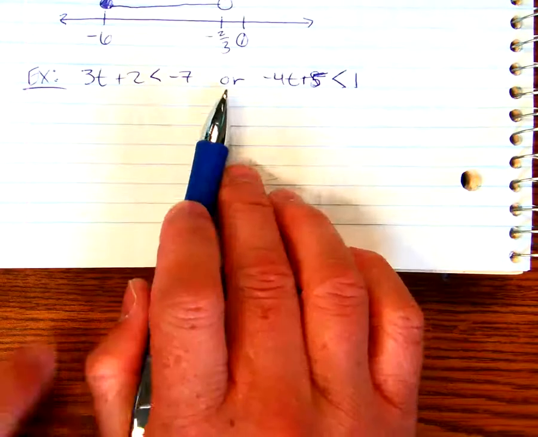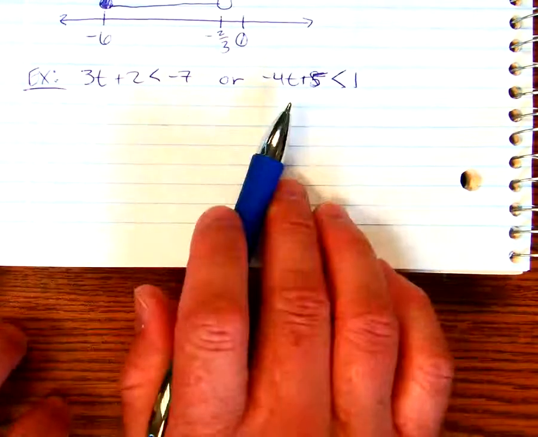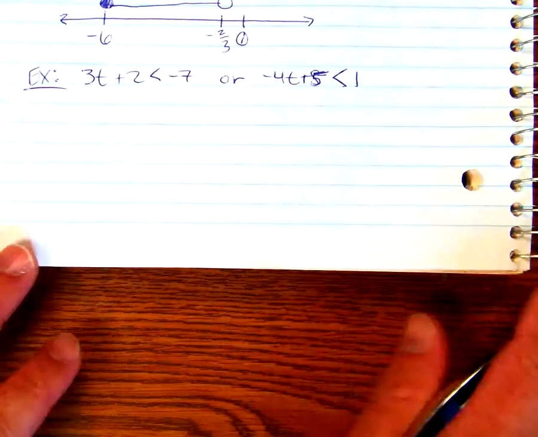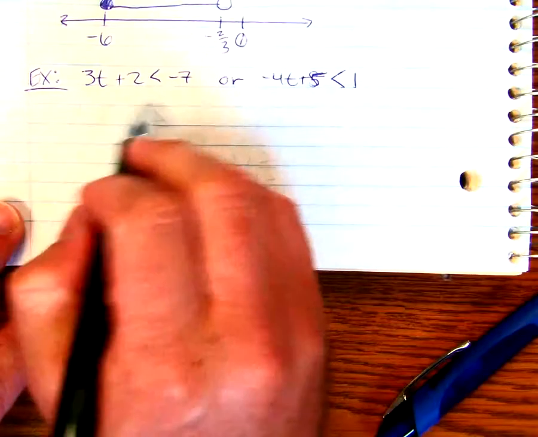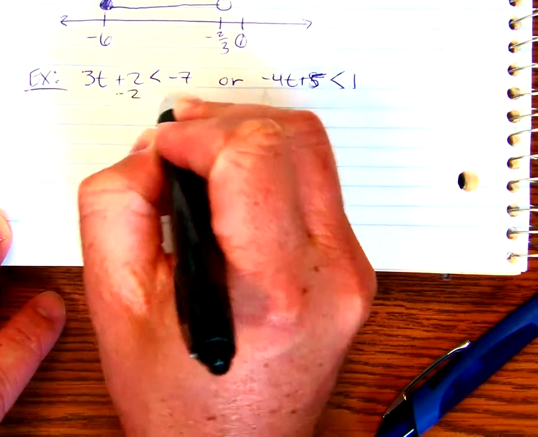Because of the word or, we're just going to do them completely separate and graph them both on the same number line at the end. So let's just start with this one on the left. Instead of plus 2, we would subtract 2.